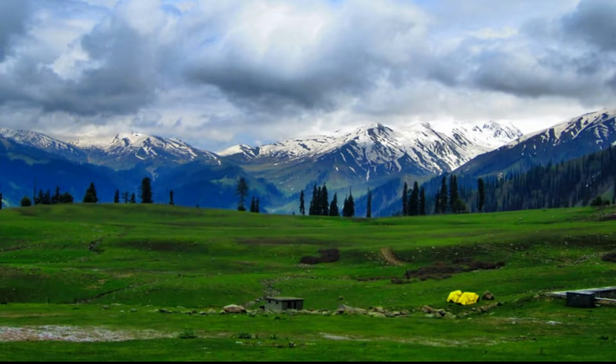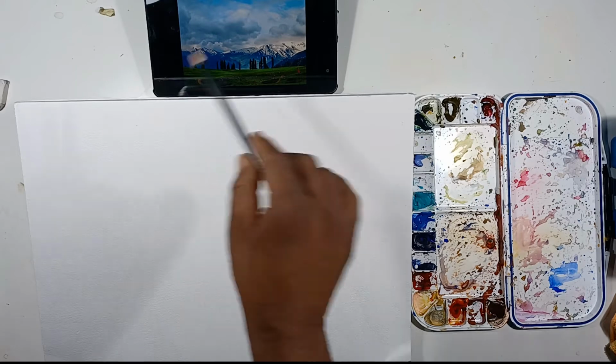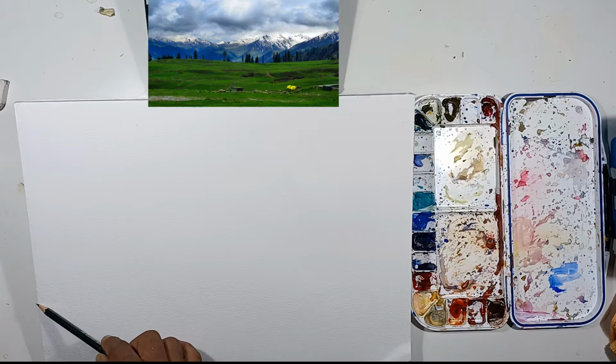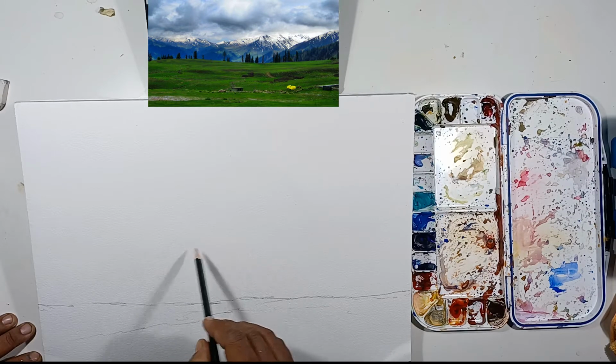Hey friends, so today we are going to do this painting from Kashmir Valley. This is the area called Gulmarg. What I am doing right now is sketching very quickly, and I'm trying to capture less detail because it will be a very fast and spontaneous kind of painting.